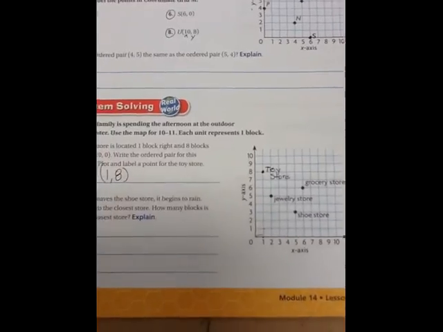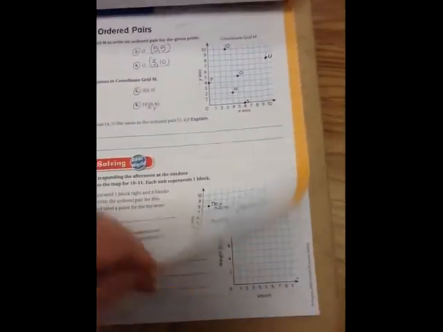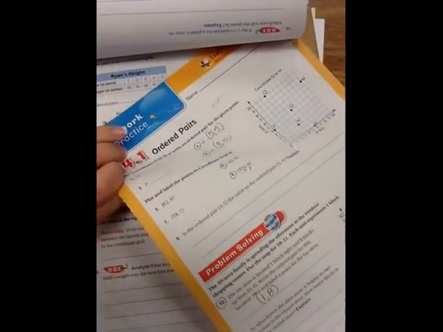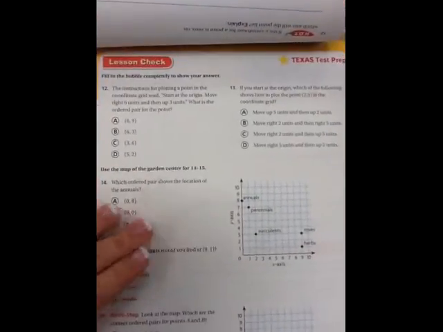There you go. All right, let's turn over to the back. Just a second. All right, on the back.